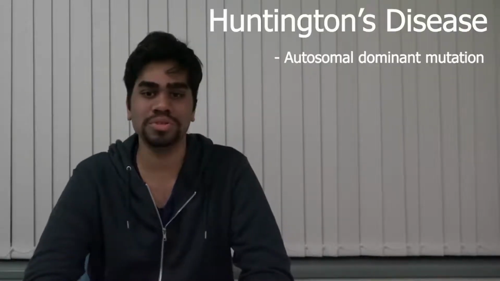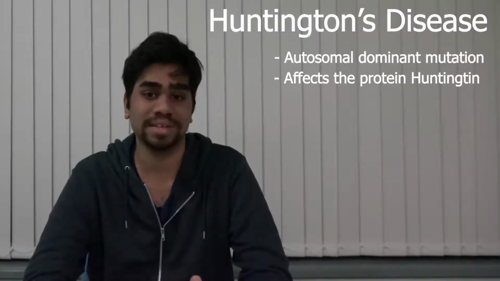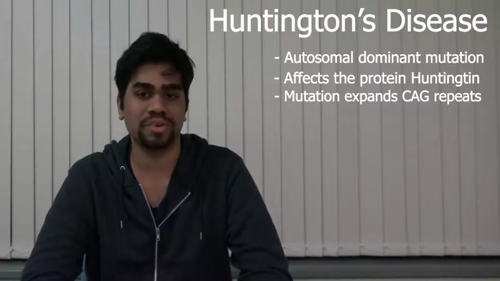Now let's consider when the initiating motor loop goes haywire in Huntington's disease. For some quick background, Huntington's disease is an autosomal dominant mutation affecting a protein creatively named Huntingtin. The mutation expands the CAG repeats in the coding sequence for Huntingtin.